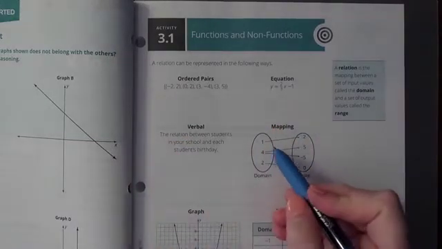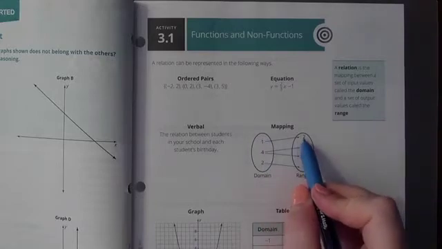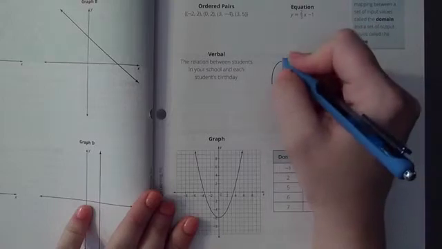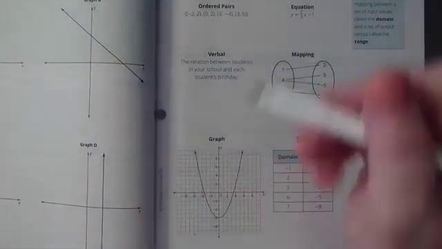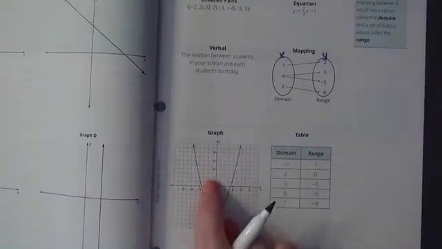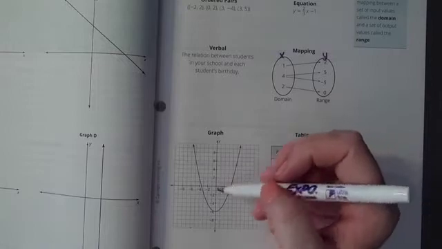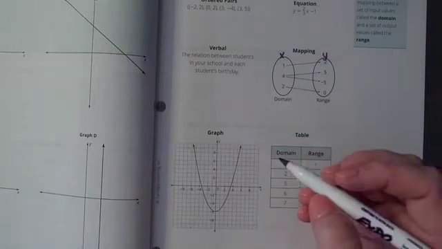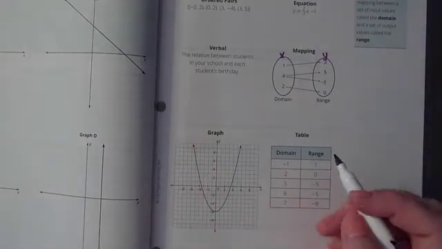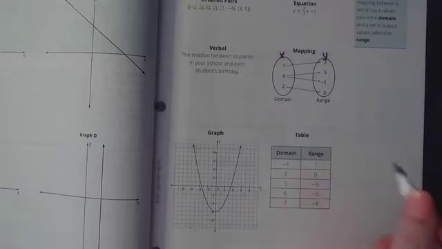Mapping, notice it's saying that 1 gives you 2 as the answer, or 2 is the y value. So these are actually the x values, and these are the y values. You should be familiar with graphs. You've seen graphs in my class recently, but you've probably not seen very many U-shaped graphs. We will get to more on what those are later. Then we have a table.